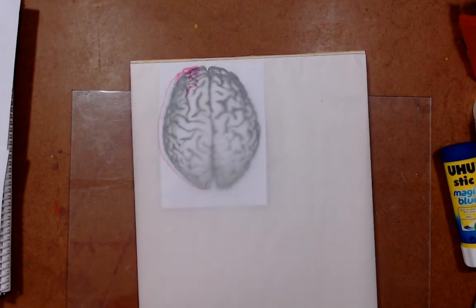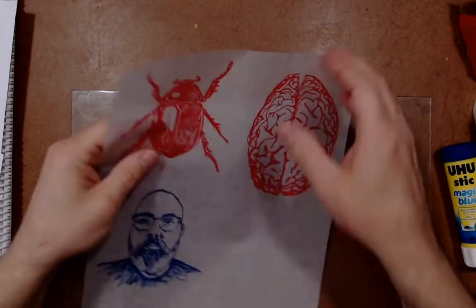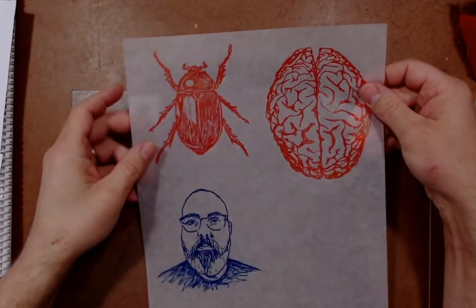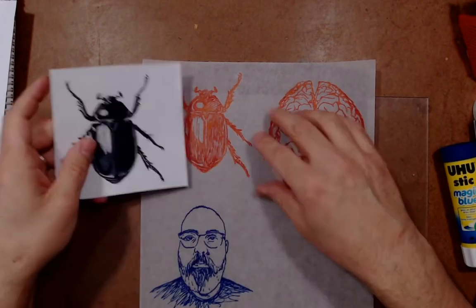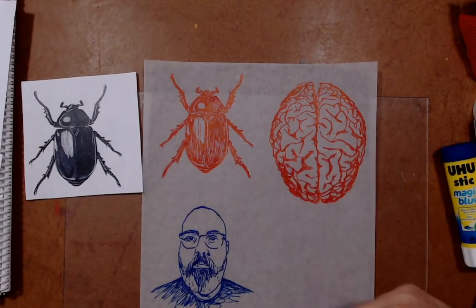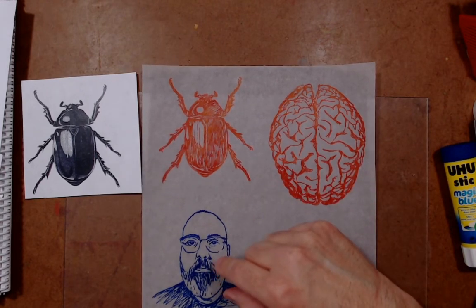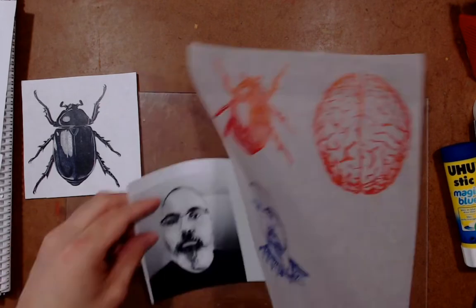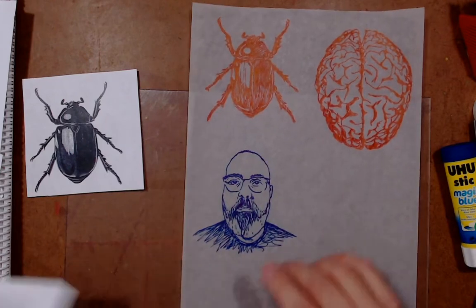So anyway, like I said, I'm not going to do that and sit there and bore you, but I've already done that with several images. So I have my images here. I traced a bug, an insect, a beetle. So I had a photocopy of that. I traced a brain, so that same brain image that I had, and then I traced an image of myself, if I can find it. Oh, there it is. And, you know, just put it underneath and traced it. So now I have these different images.